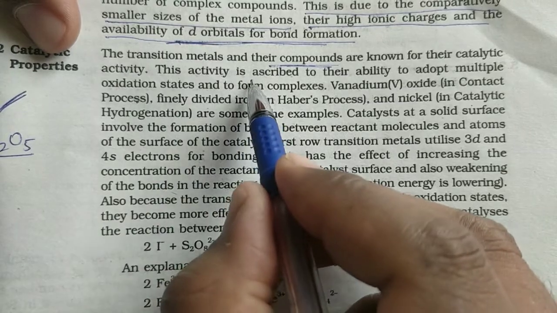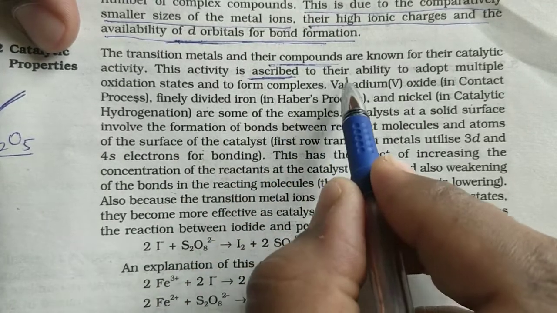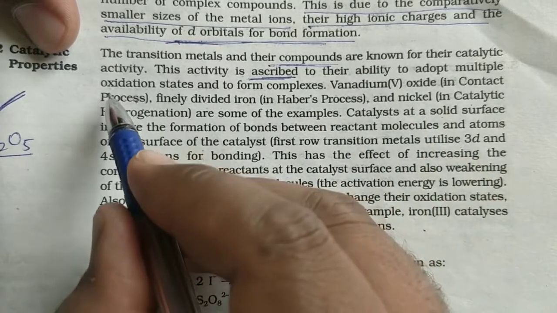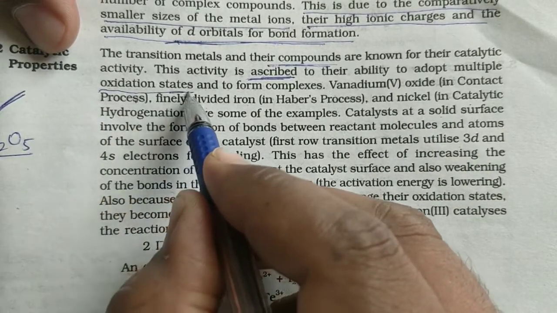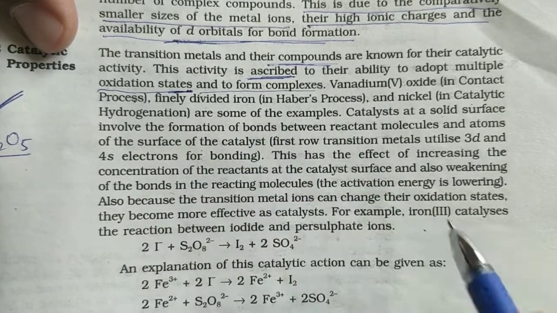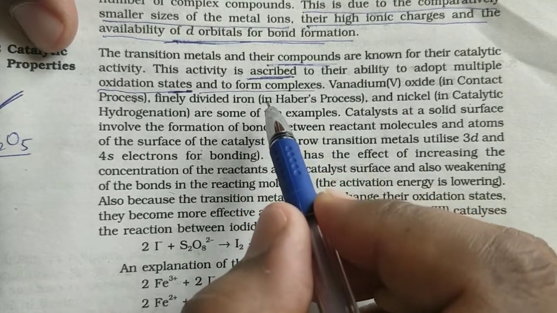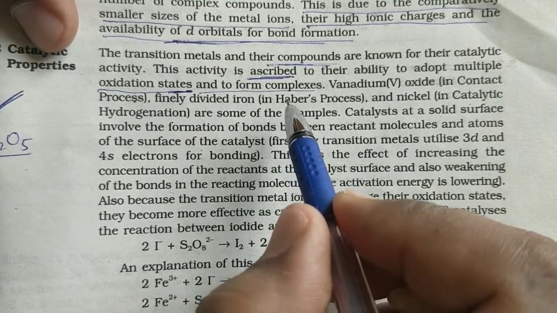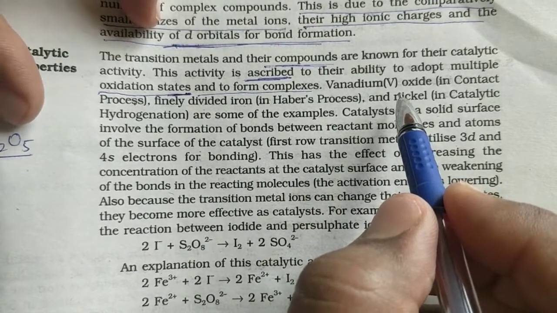This activity is ascribed to their ability to adopt multiple oxidation states. Mainly, they are able to show different oxidation states, which is nothing but variable oxidation states, and to form complexes. That is the main characteristic which makes them act like good catalysts. Vanadium 5 oxide, that is V2O5.